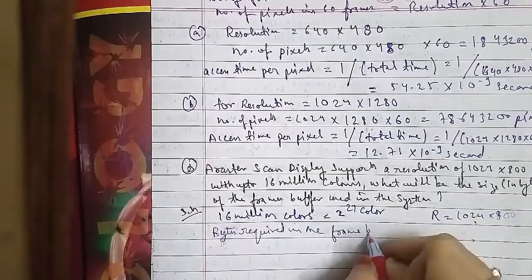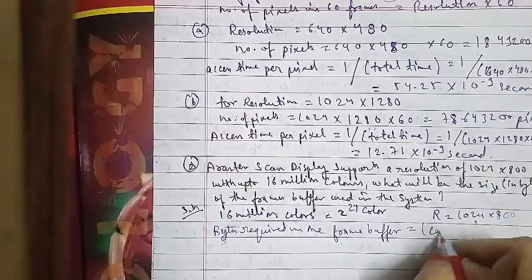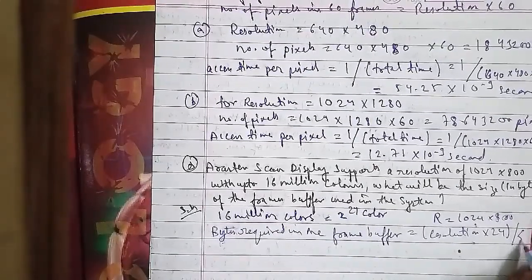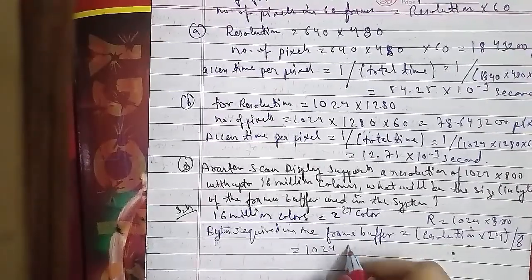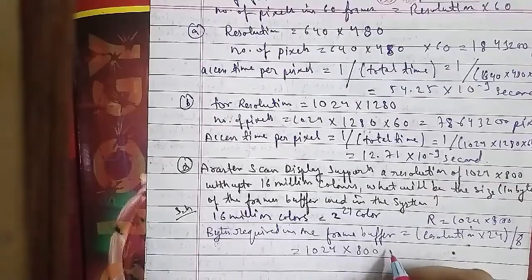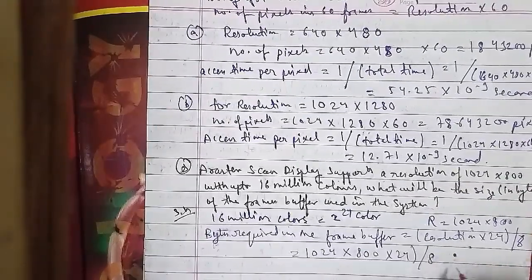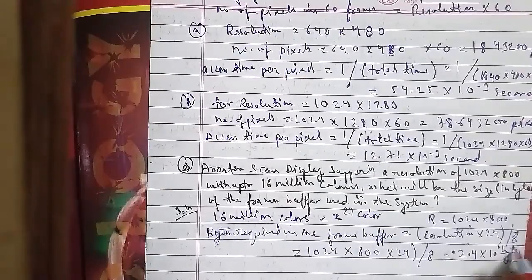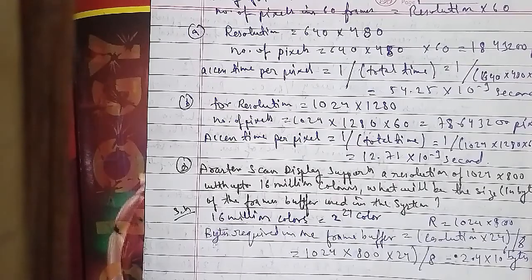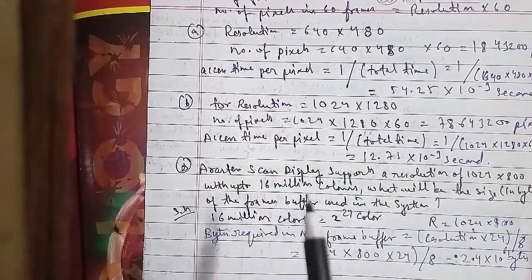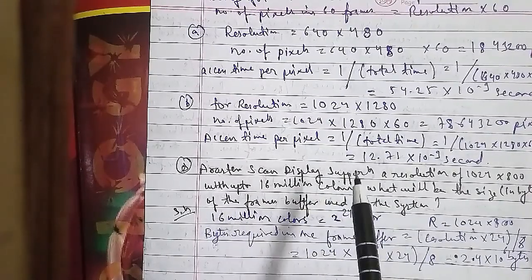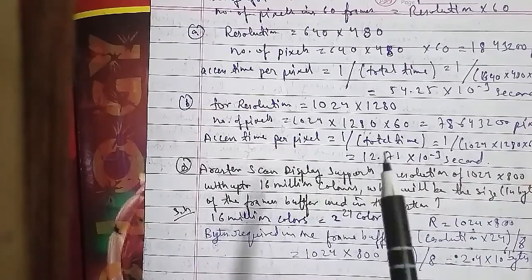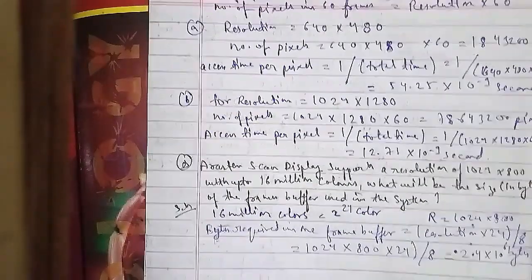So the question is, if we want to resize a 640 into 480 image to one that is 1024 pixels wide with the same aspect ratio, what would be the height of the resized image?